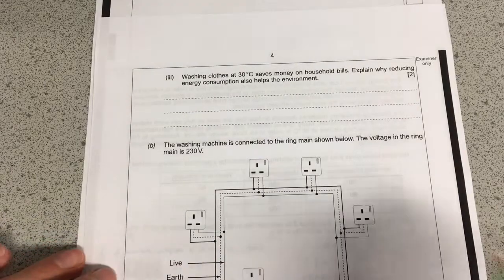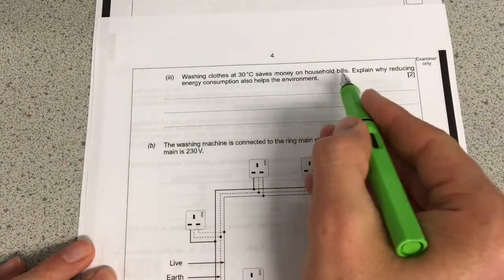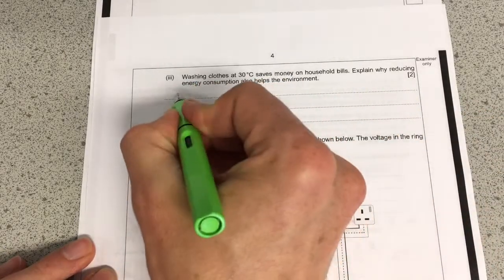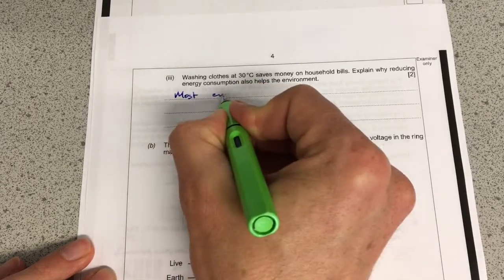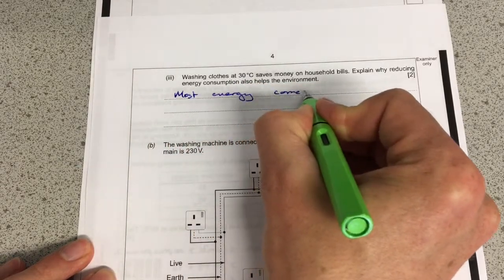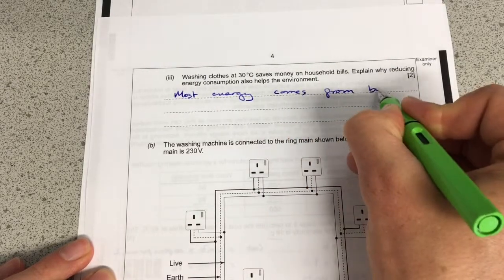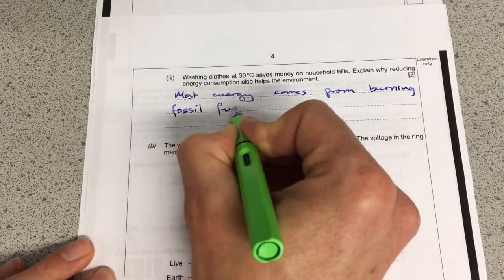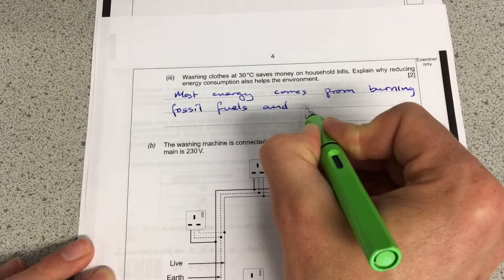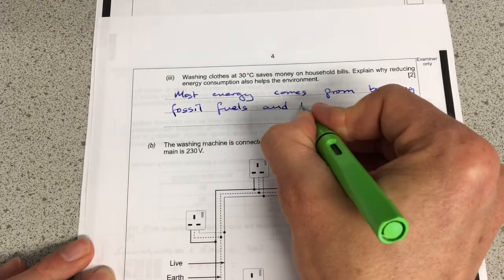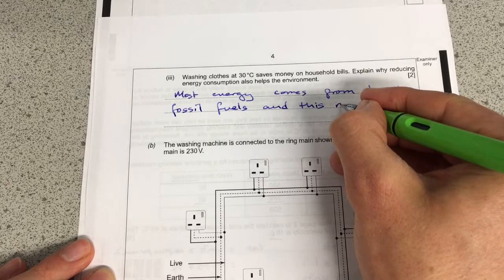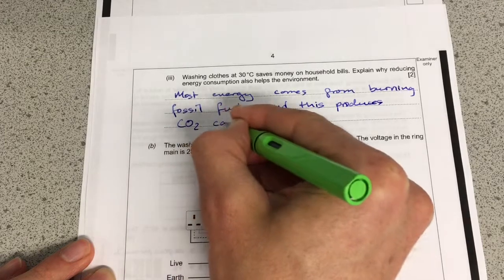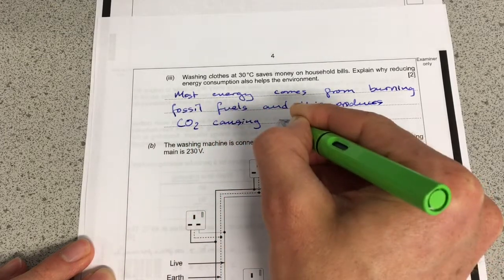Then we've got a nice question here. This one comes up quite often as well, which is, if I save money on my household bills, that's a good thing, but why does reducing energy consumption also help the environment? So most energy comes from burning fossil fuels, and this, yeah, I think it's the best thing to say, this produces CO2, causing global warming.